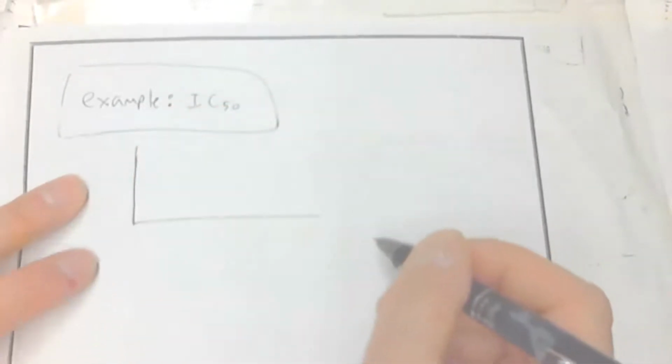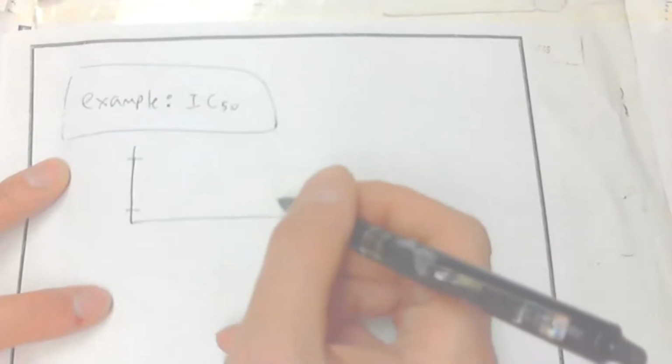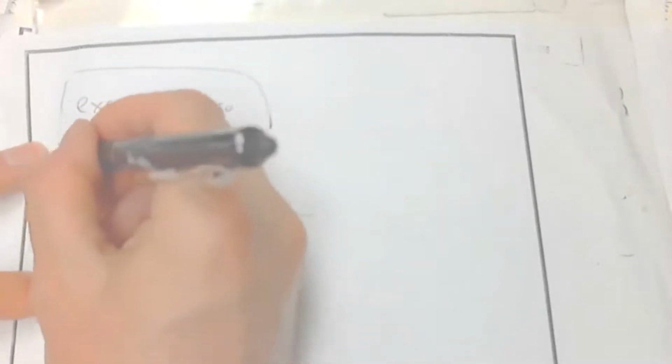Okay, so IC50. The easiest way to visualize this is a curve with some kind of effectiveness of the enzyme or protein you're inhibiting. We'll say percent activity of, like, an enzyme, 100% active, 0% active, right?